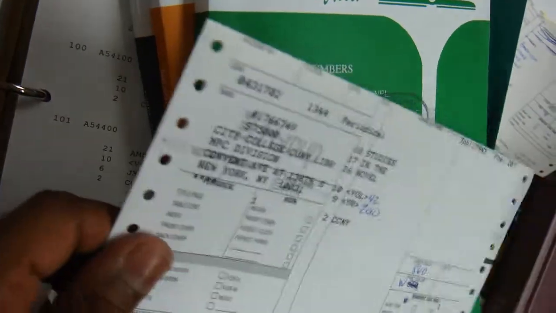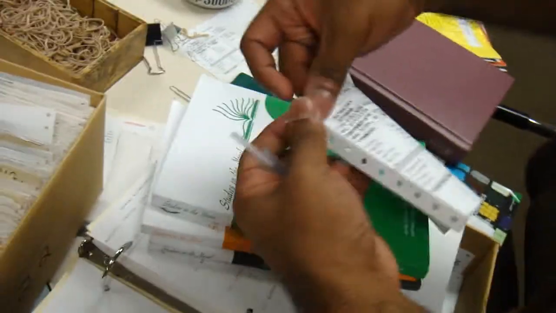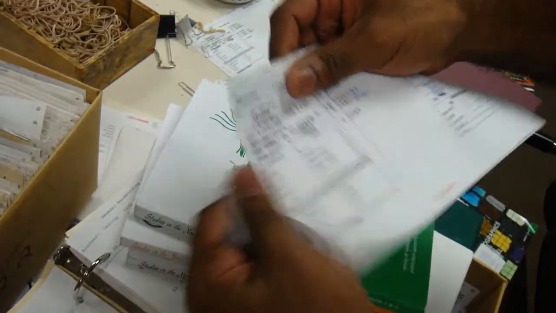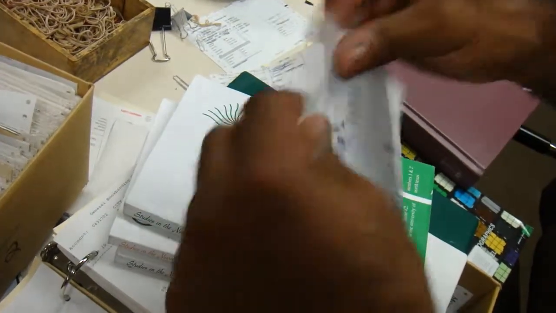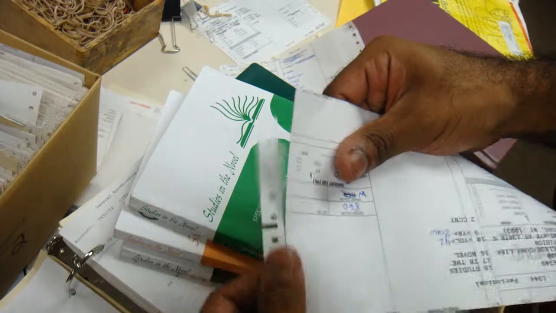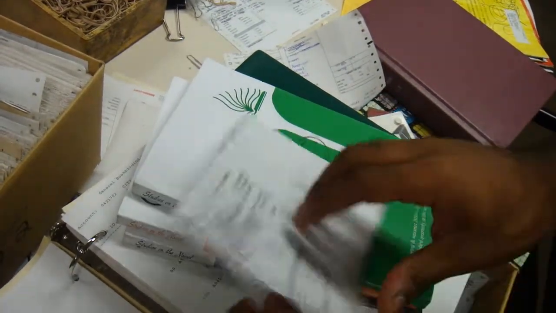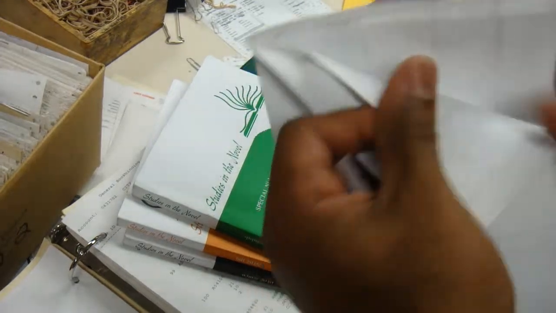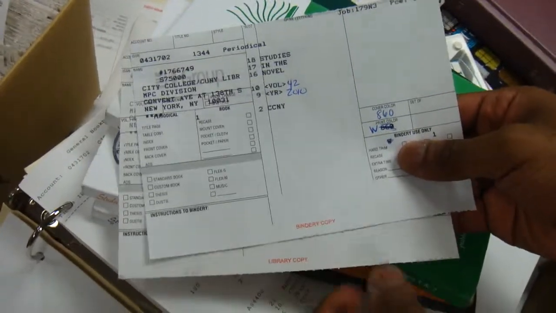When they give you a pre-printed slip, all you have to do is put in the constantly changing information, which is usually volume, month, year, stuff like that. Usually 1, 2, 3. So when you're done, you just rip the perforations. You have what's called a bindery copy and a library copy.